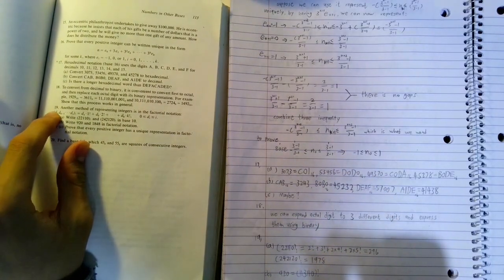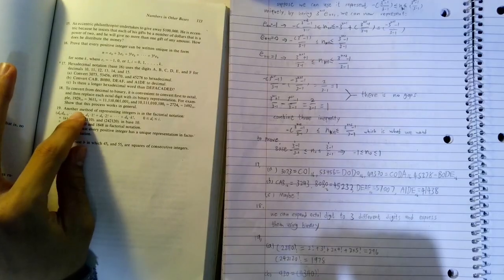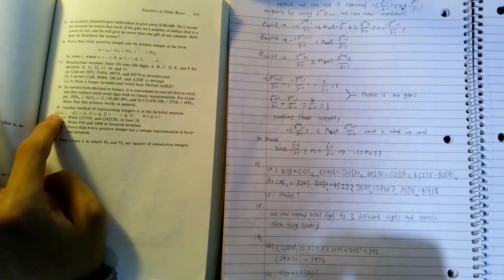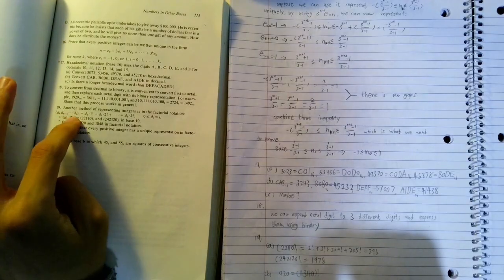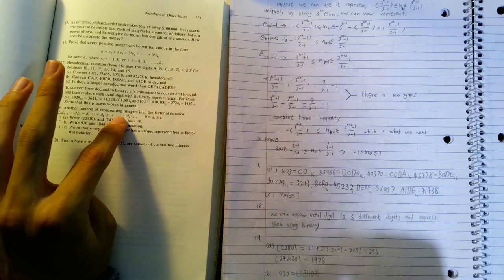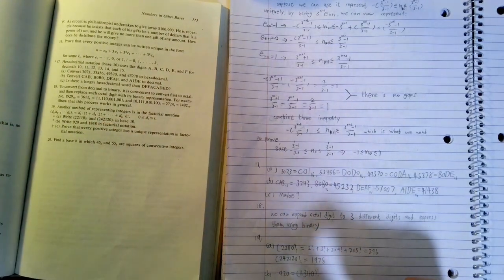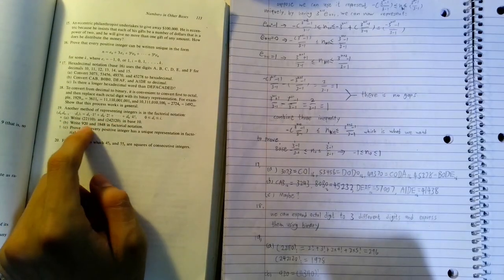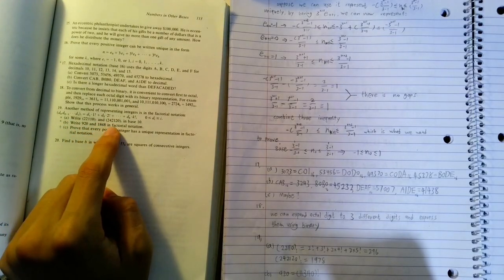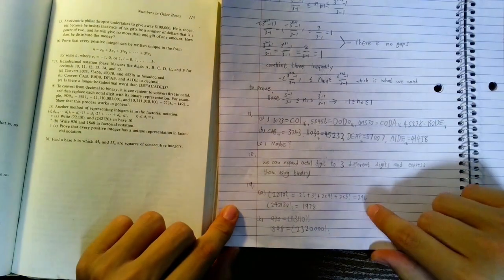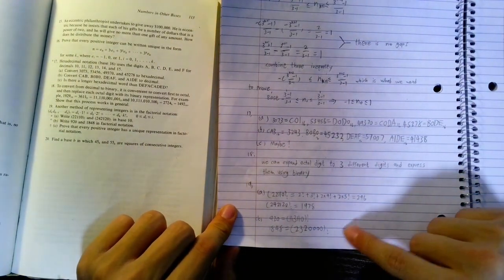Question 19. Another way to represent a number is using factorial notation, and this notation is going to be 1 factorial, 2 factorial, 3 factorial, and keep going. We're going to write those numbers in base 10 and convert them into factorial notation. This is the answer.